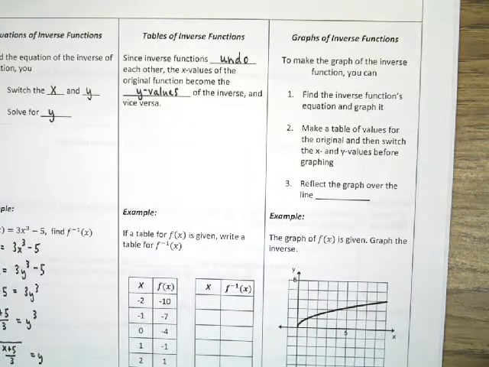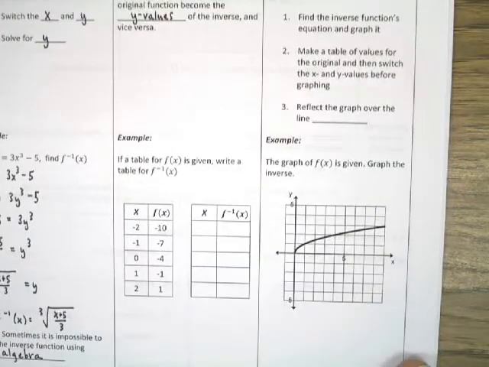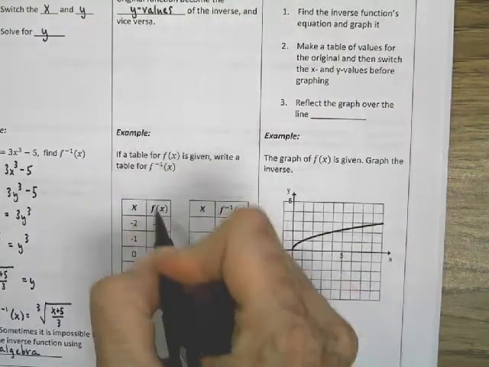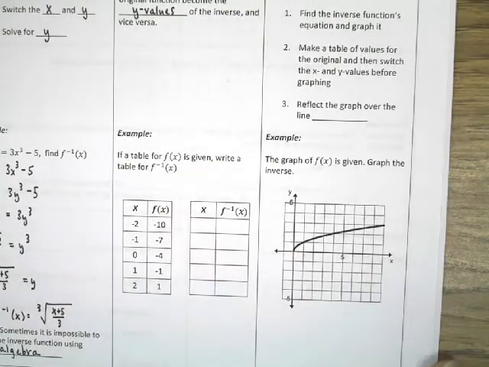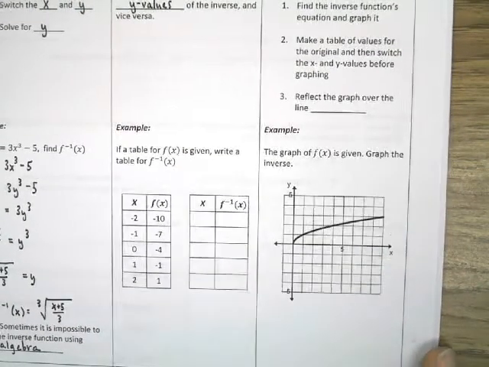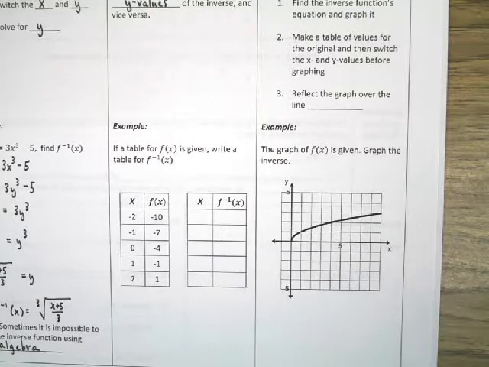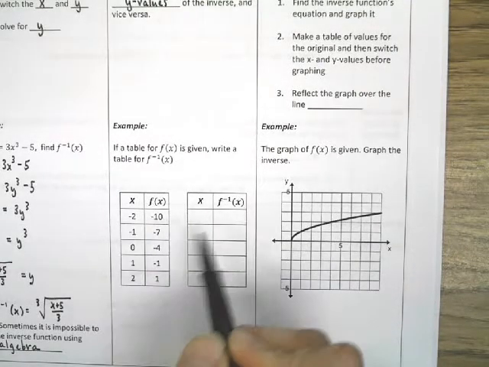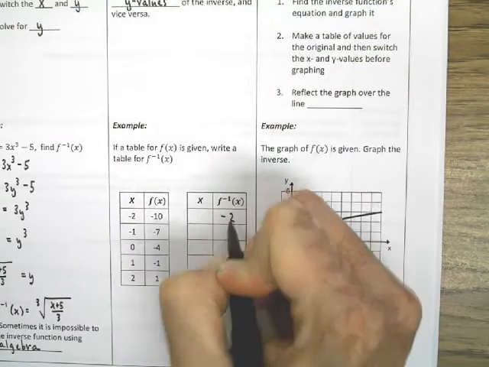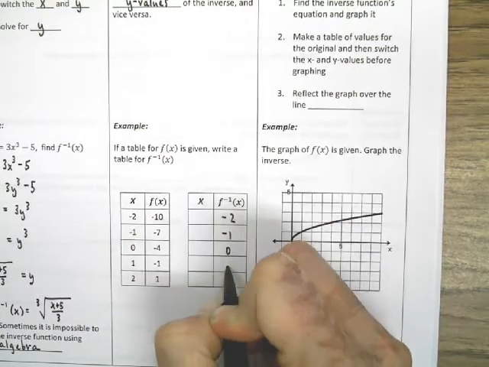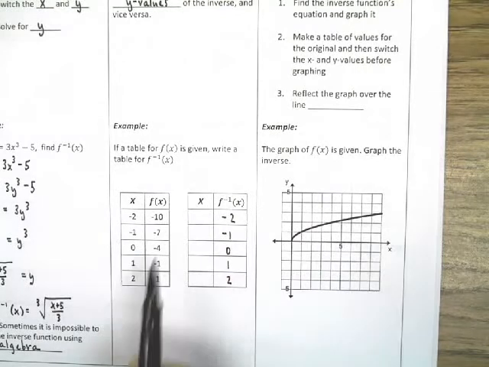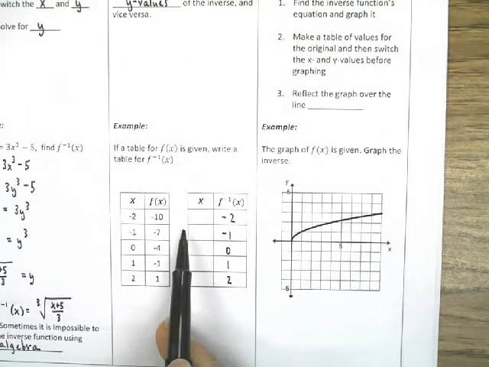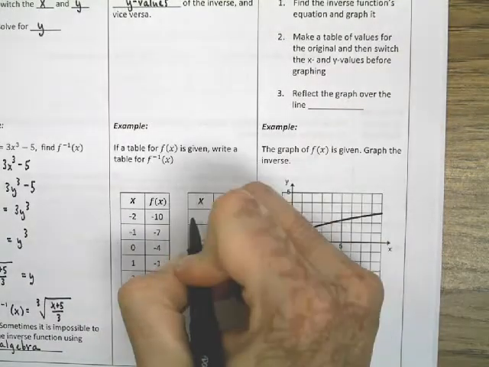So, for example, if I were given this table down here, I have a table for f of x right here and a table for the inverse. All that happens when I take the inverse is that the x values of the function become the y values of the inverse, and the y values of my function become the x values of my inverse.